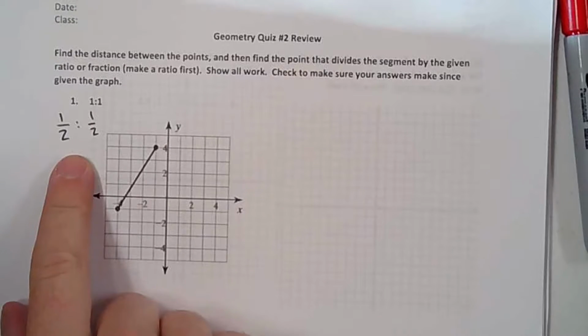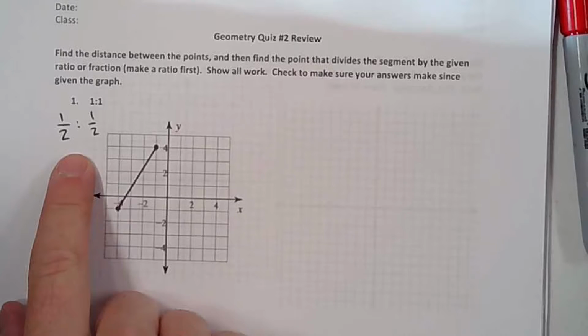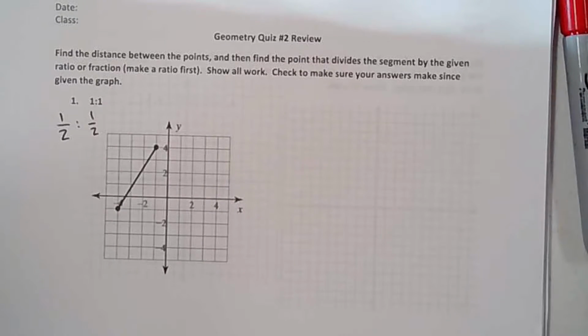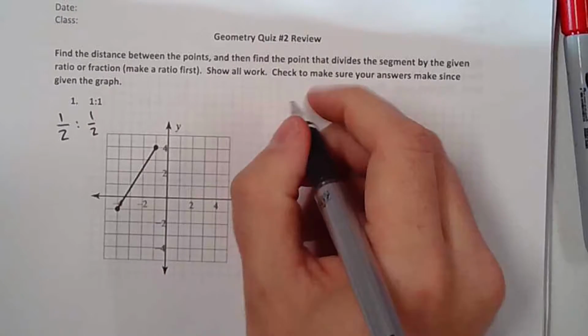So really, do we need to use section formula? No, we can just use midpoint. Because midpoint is section formula. It's just when you plug in 1s for m and n. And we know the midpoint formula.